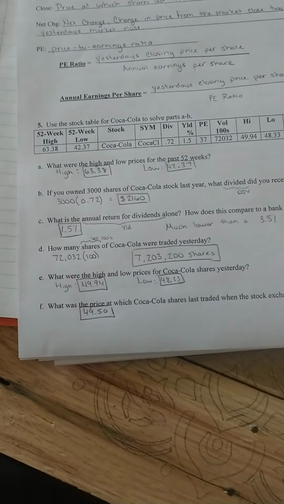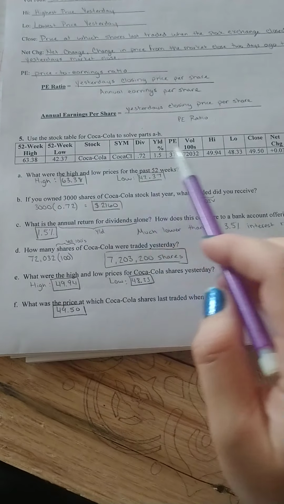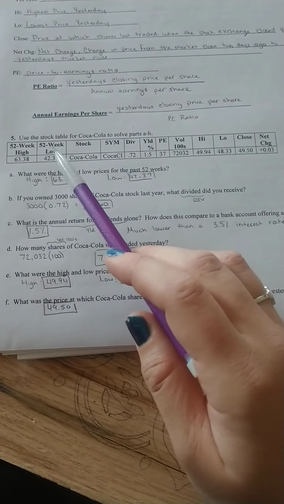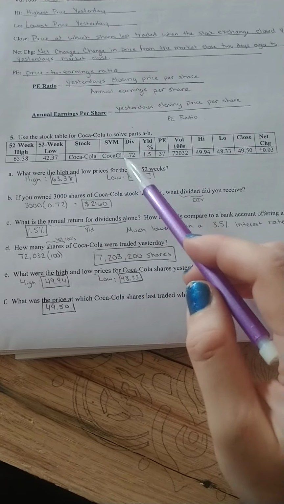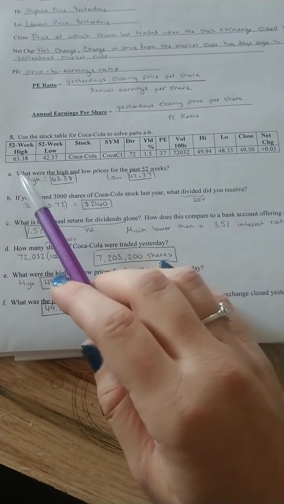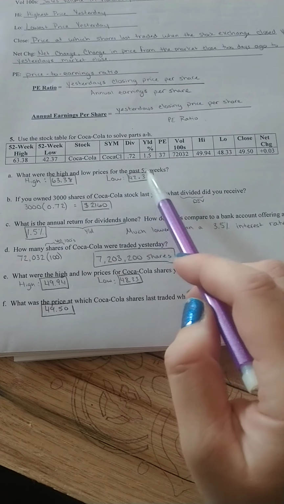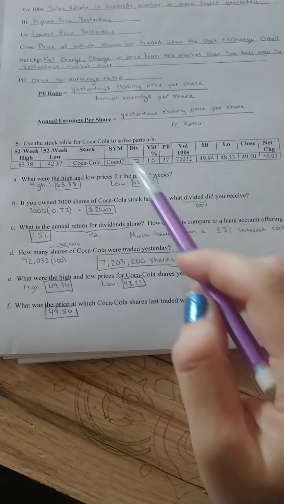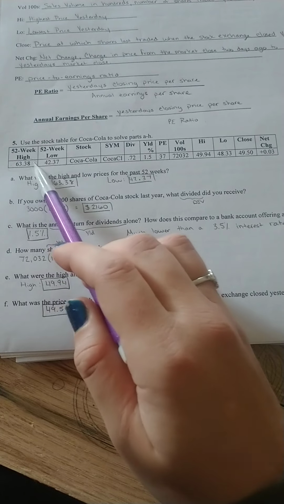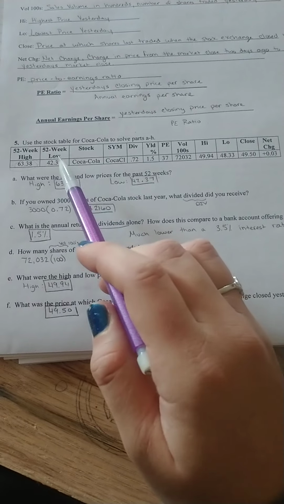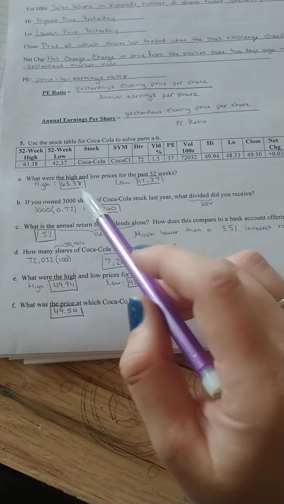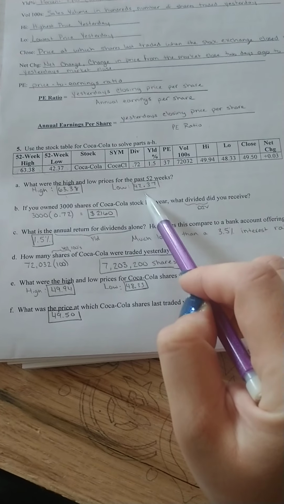So, based on all of that, because I know that was a mouthful, it gives you a stock table. And it asks you to read individual information from that stock table. So what were the high and low prices for the past 52 weeks? So you want 52-week high, which is at 63.38, and the 52-week low, which is 42.37. So high, low. That's all you've got to do for those.